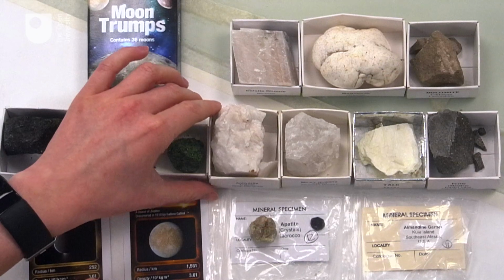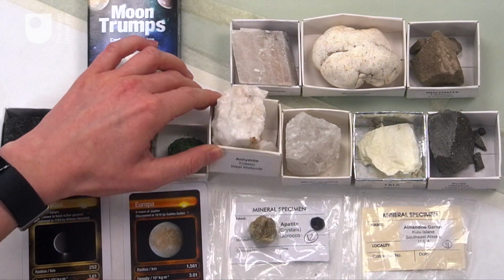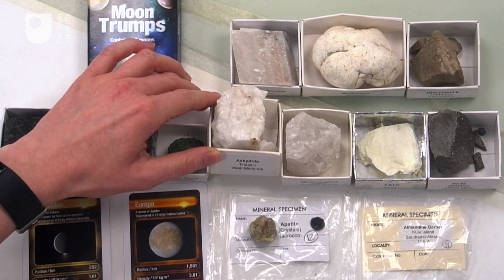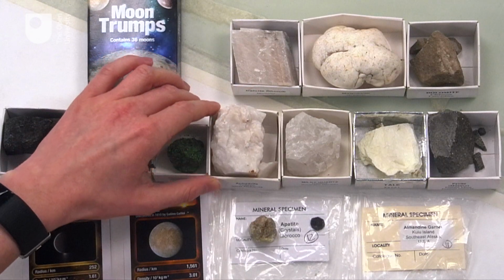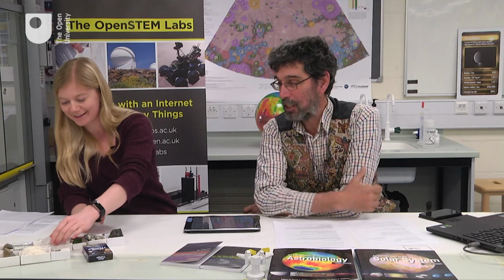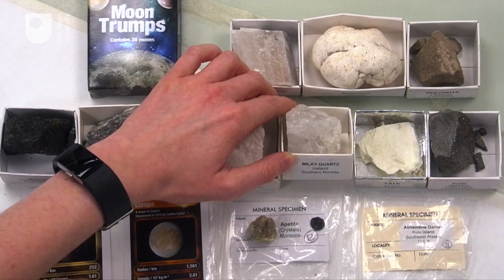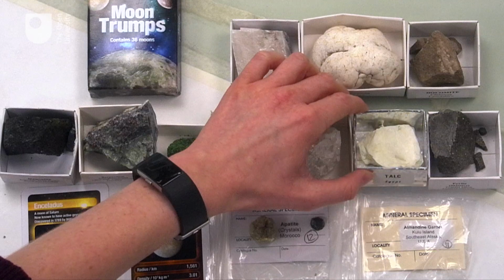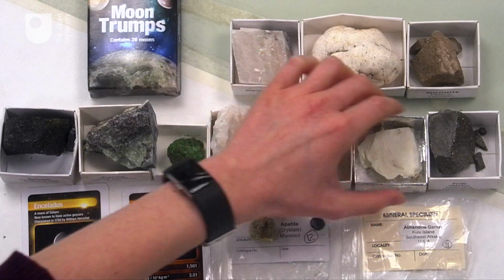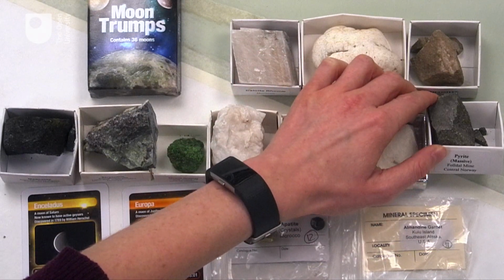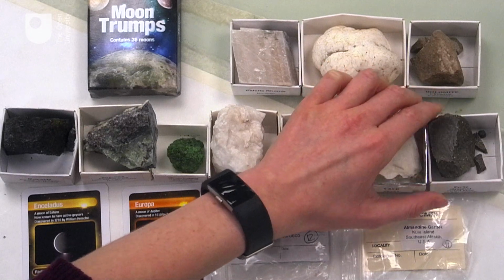The rest of these others are in much lower quantities. So we've got anhydrite, calcium sulfate. You're good at these, aren't you, Dave? Yeah, I'm a geologist. We've got some quartz, so not overly exciting. Silica. And some talc and some pyrite. That's an iron sulfide.